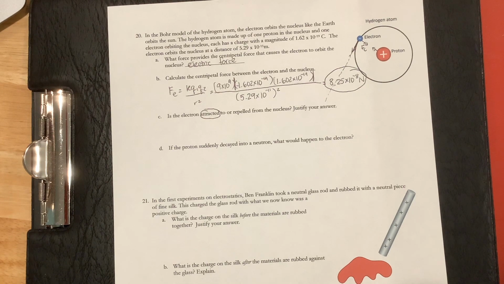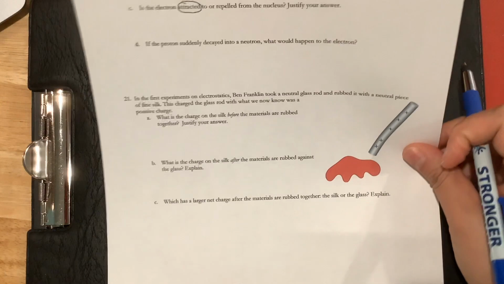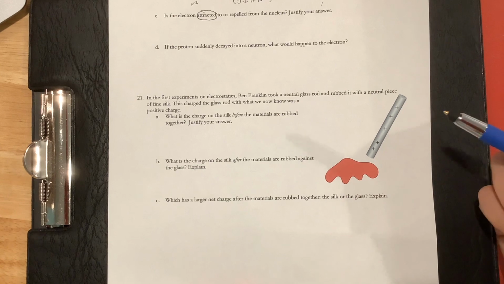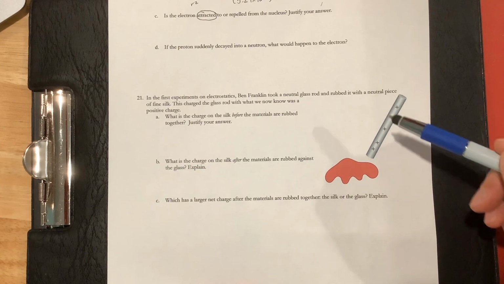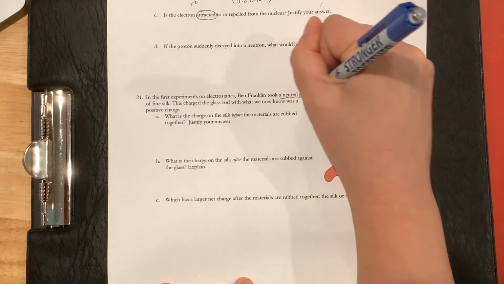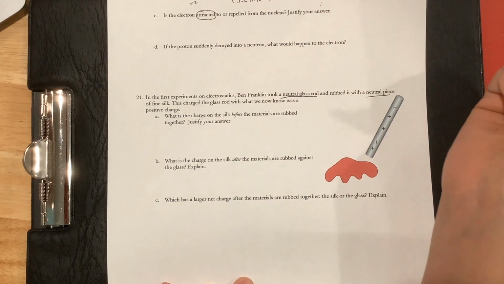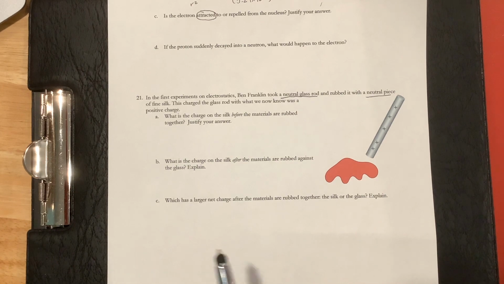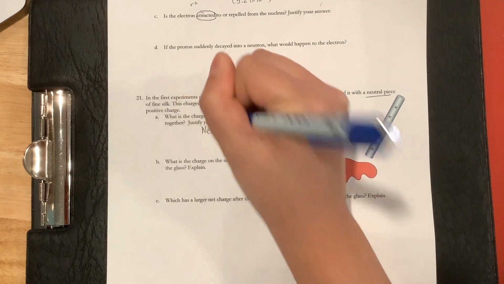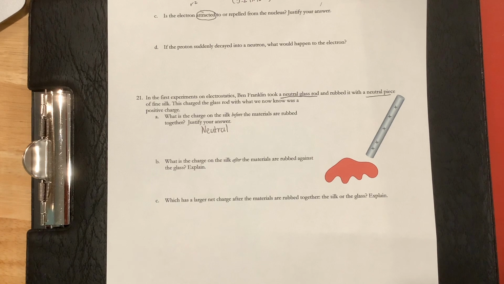All right, so we calculated forces, we did that again. Now let's talk about charges moving. So Ben Franklin is charging this glass rod by friction. So it starts neutral. So the charge on the silk before the materials are rubbed together, it's neutral. Before things are rubbed together, most objects are neutral. That's why we don't experience a lot of electrostatic forces unless something else happens to them.